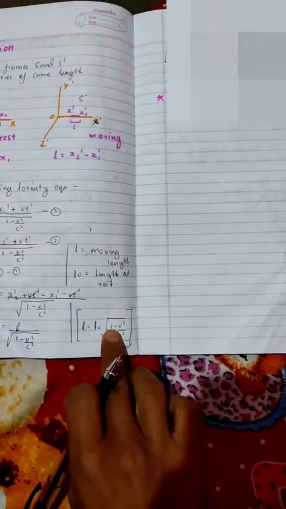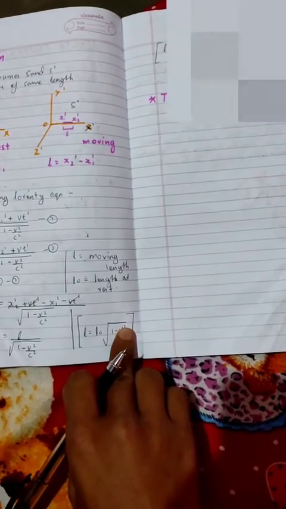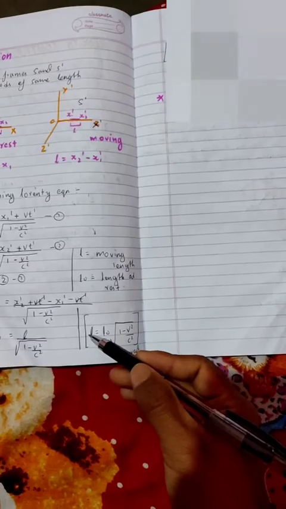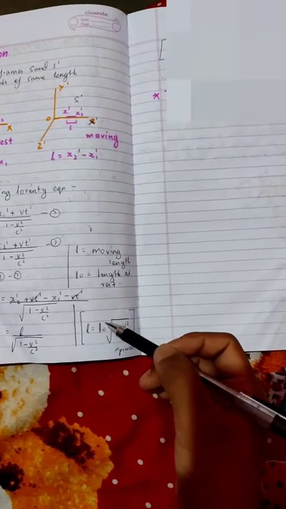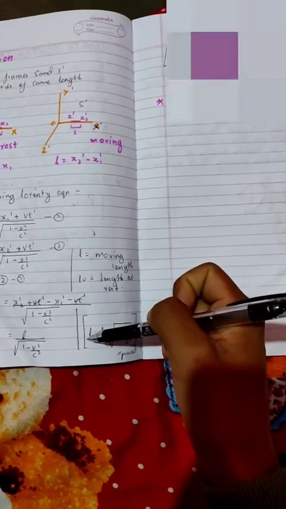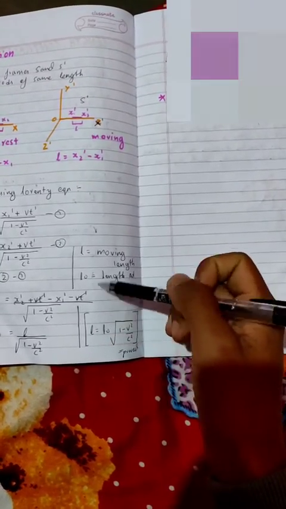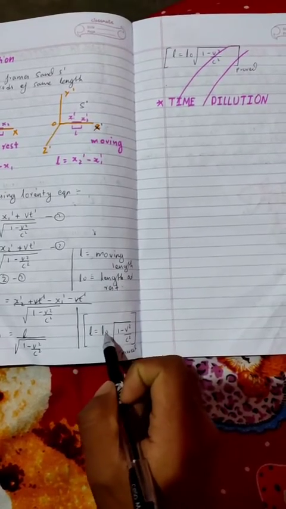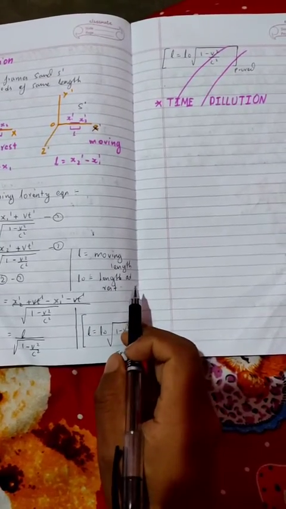So this is the formula for length contraction, and here L means the moving length. The length of the object which is moving is known as L, the moving length. The length of a moving object is L, and this L naught is the length of an object which is at rest.